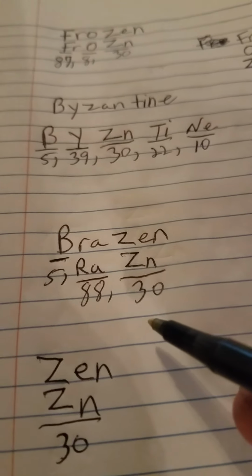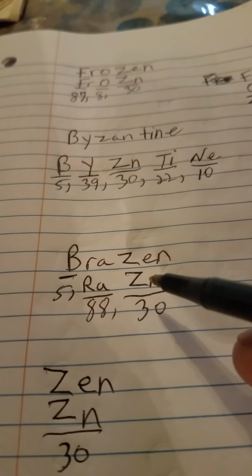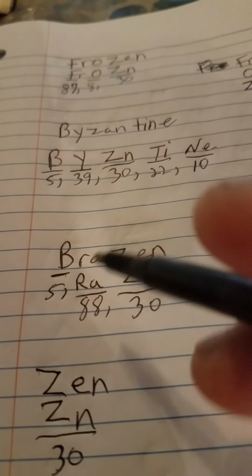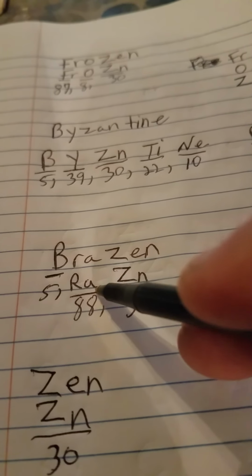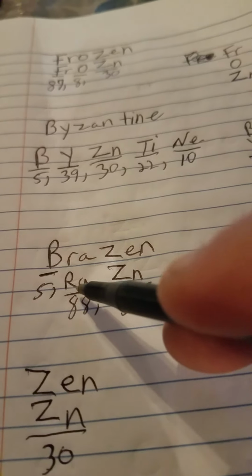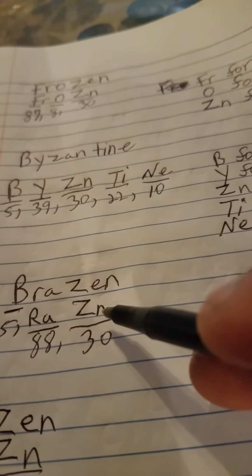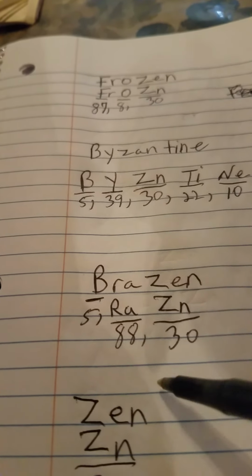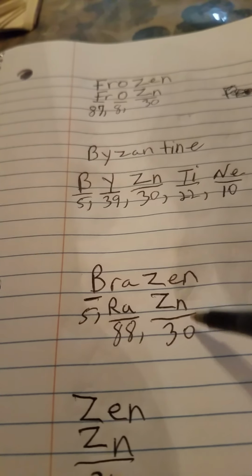Then we took the word brazen. See the word brazen? Capital BRAZEN, which we dropped the E, dropping the vowel. Okay? We got capital B, and we took the small r here and made it capital R, with a small a. Capital B is for boron, 5. Capital RA is for radium, which is the 88 atomic number. Capital Z and N is zinc. Capital Z and small n is 30.